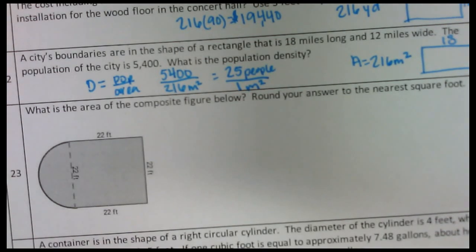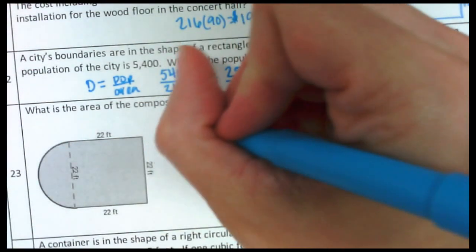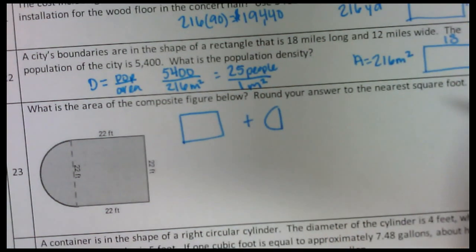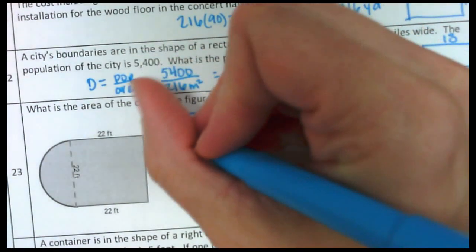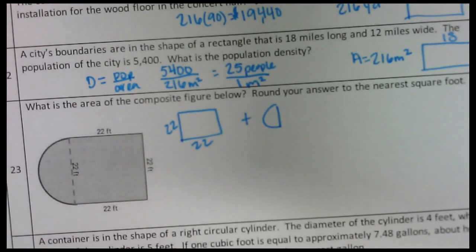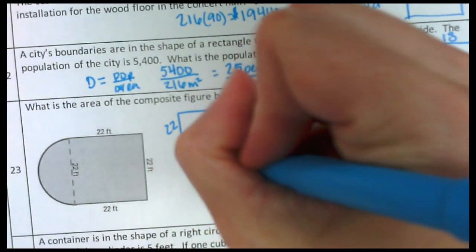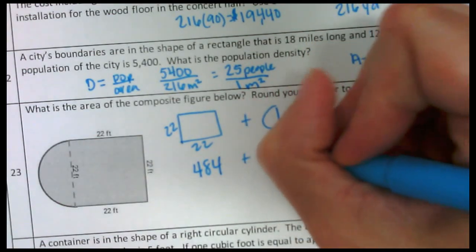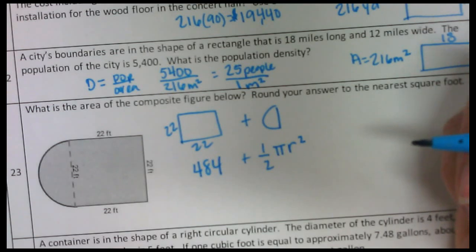What is the area of the composite figure below? Round your answer to the nearest square foot. So we've got a square plus a semicircle. For a square, we just do length times width, so 22 times 22. So this is 484. For a semicircle, it's going to be half of pi r squared.